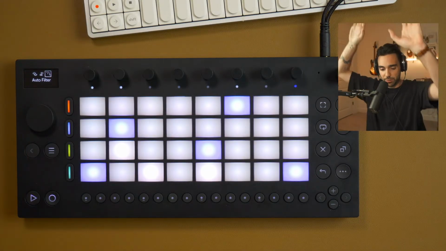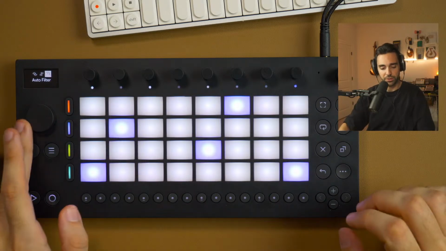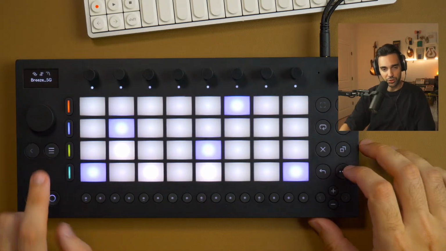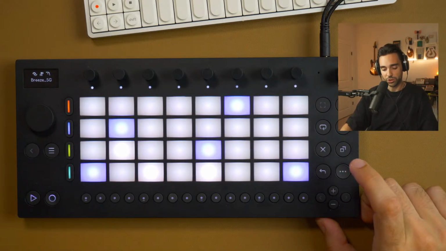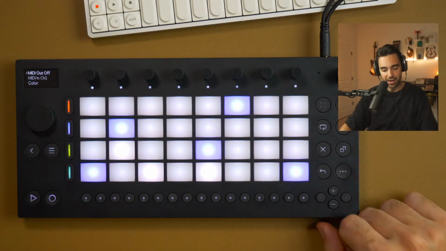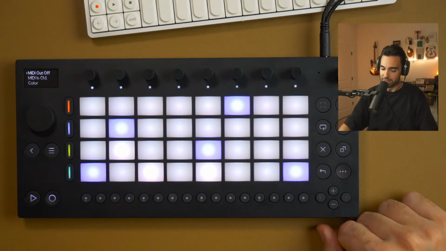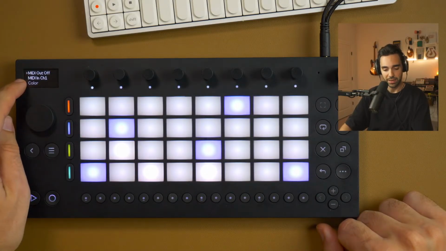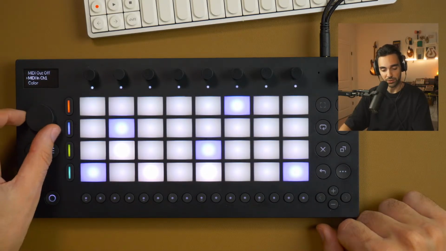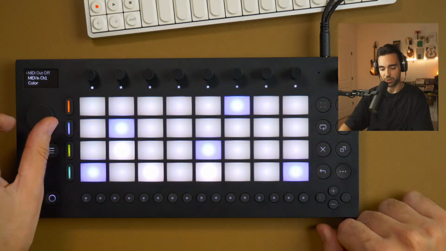Before I zoom out too much, I want to show you on the screen the MIDI implementation. If you hold Shift and press any track, you're going to get a little bit of a MIDI menu here. It'll say MIDI out, MIDI in, and MIDI channel associated. And you can also change the color of the track here.